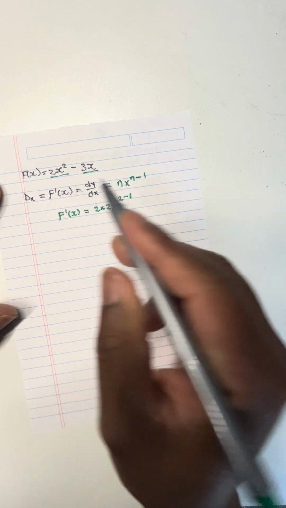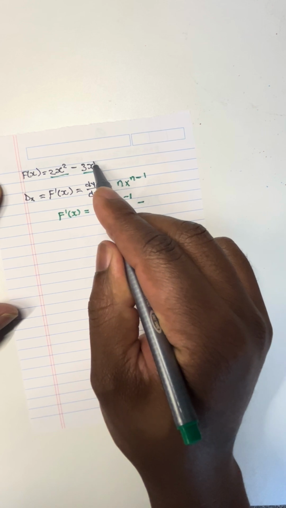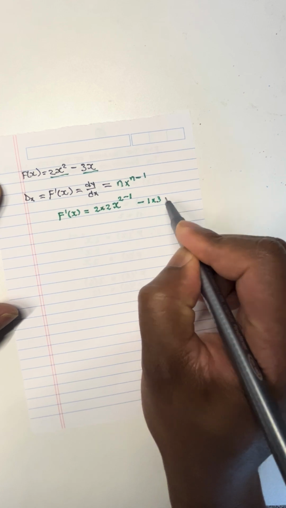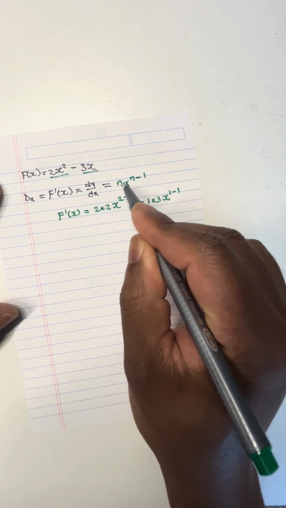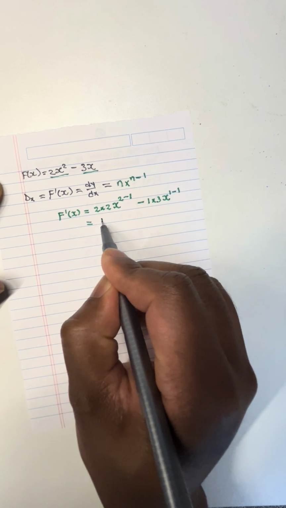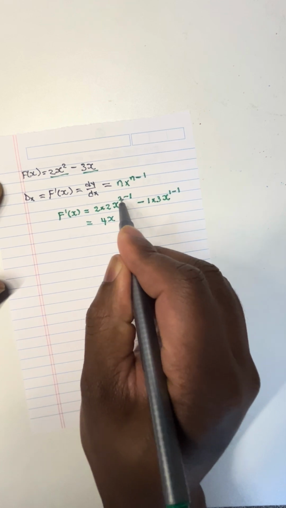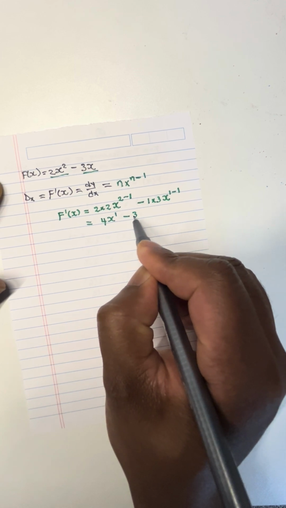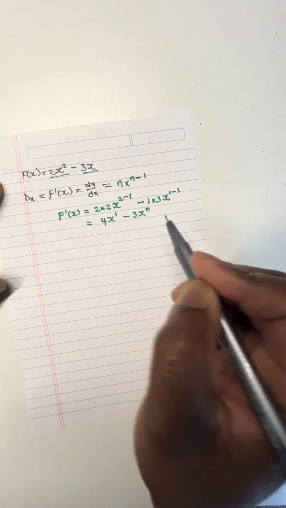That's the first term. Then we go to the second term, minus. Our exponent on this one is 1. So you can say 1 times 3x to the power 1 minus 1. So we're going to have 4x to the power 2 minus 1, which is 1, minus 1 times 3, which is 3, x to the power 1 minus 1 equals 0.